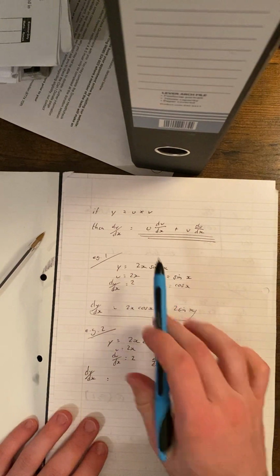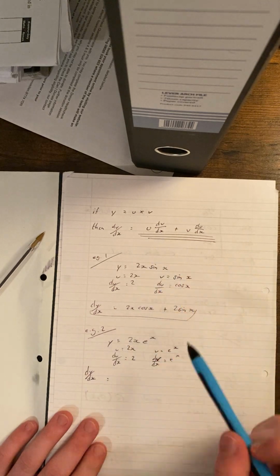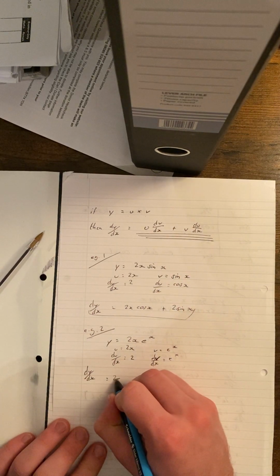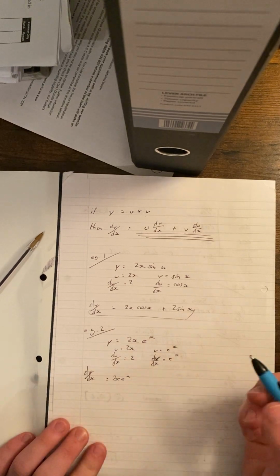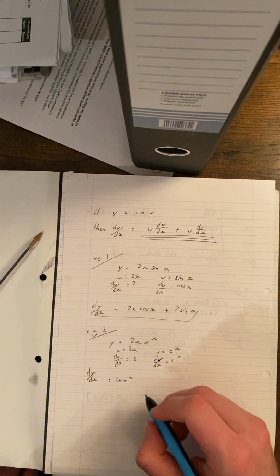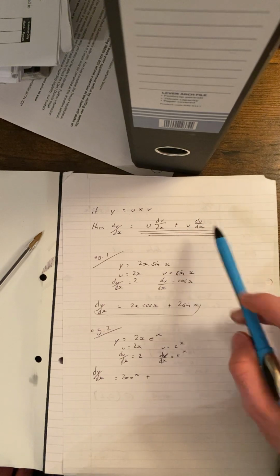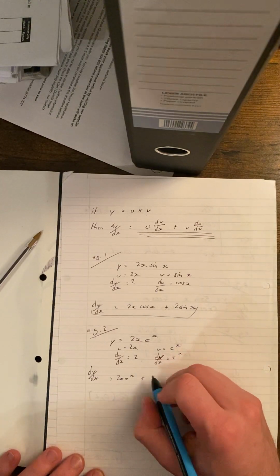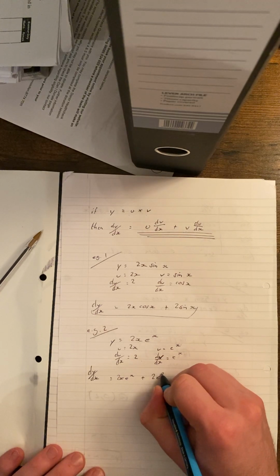So using the formula, u times dv dx is 2x times e to the x. That becomes 2x e to the x plus v times du dx becomes e to the x times 2. That becomes 2e to the x.